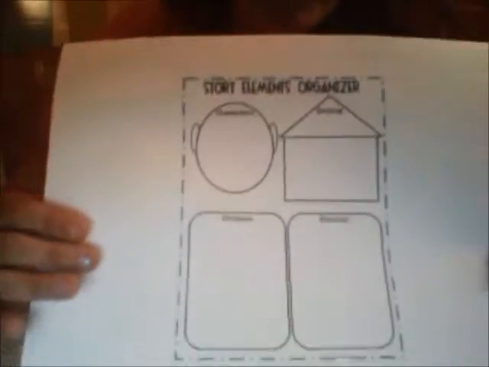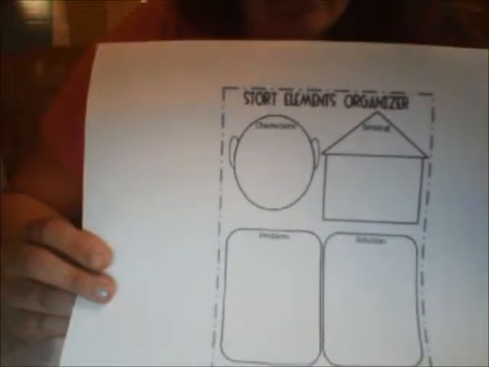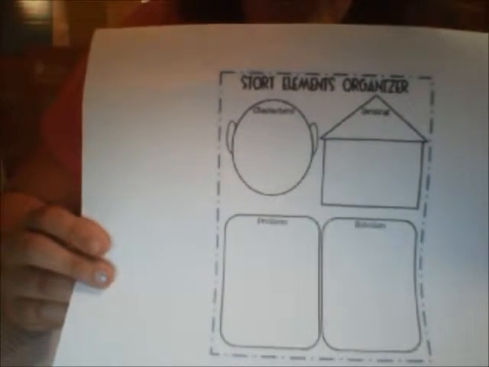For homework, the learner would complete the story elements worksheet. They would create their own mini story by listing or drawing characters, a setting, a problem, and a solution. Let me show you this worksheet I have. It's right here. It just looks like this, and it says story elements. This is basically where they would do a recipe for a story. They could draw or they could write. It asks for characters, setting, problem, and a solution, just to get them to use their imagination.